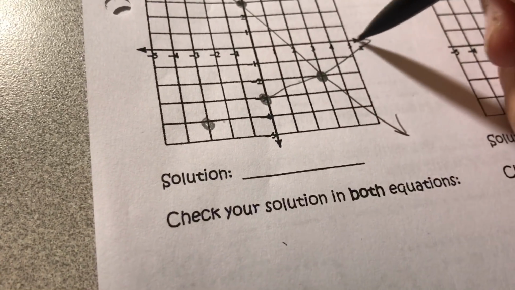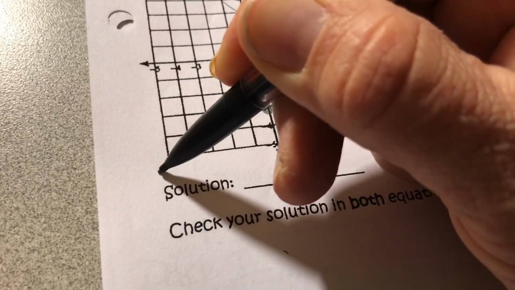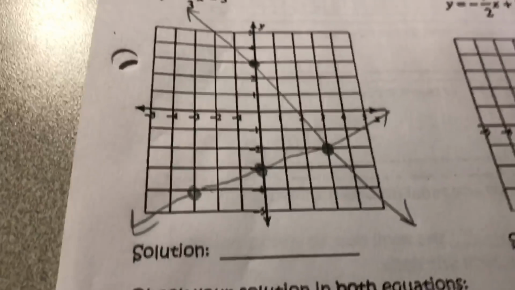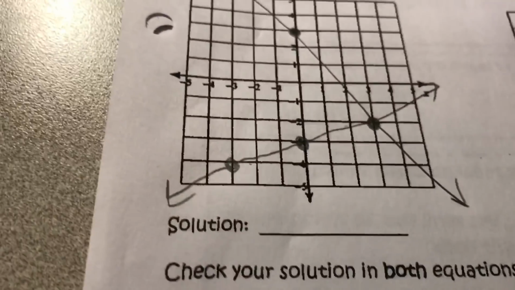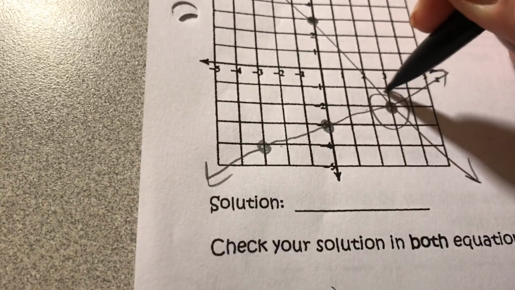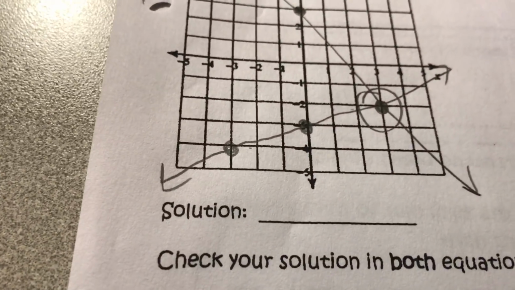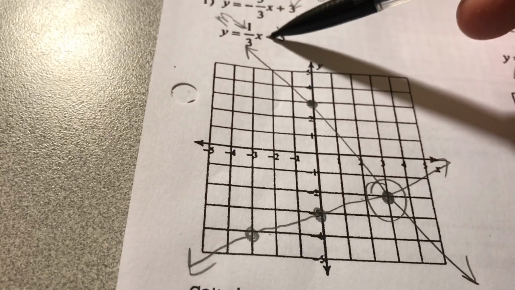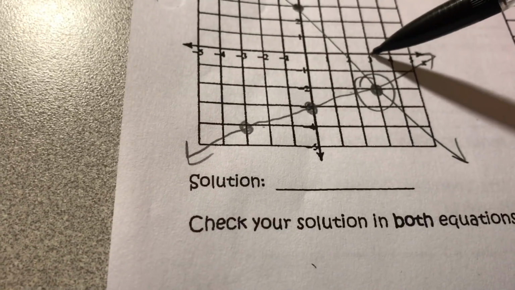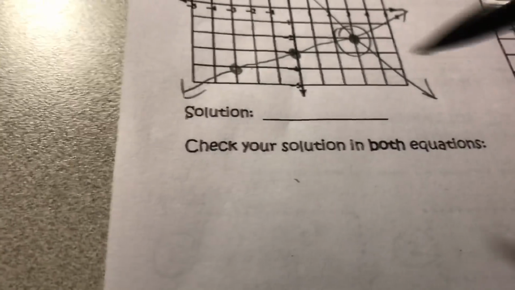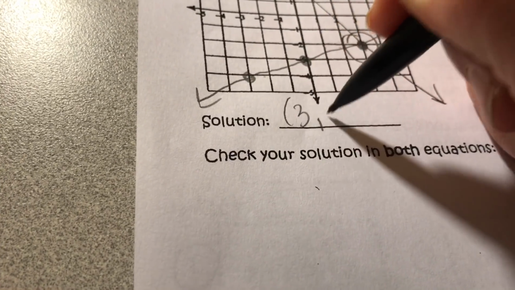And I can see right there where the two lines intersect. That is the whole idea here, is we're just trying to see where they intersect. Because that right there, if we write that as an ordered pair, that's a solution that works for both of these equations. So if I look right here, it's at 3, negative 2. So my solution is 3, negative 2.